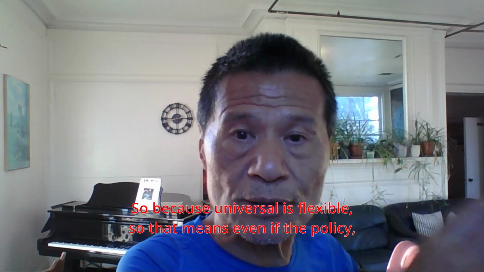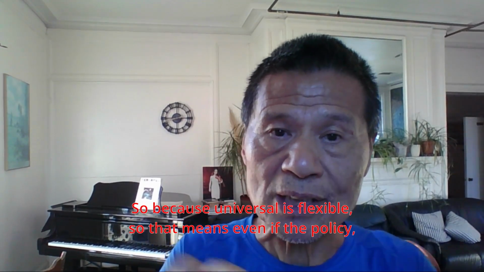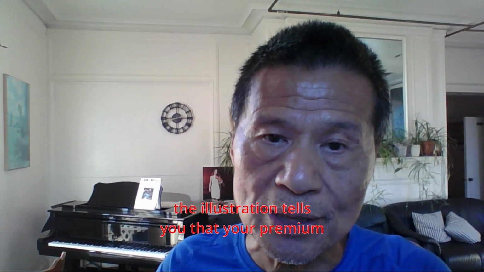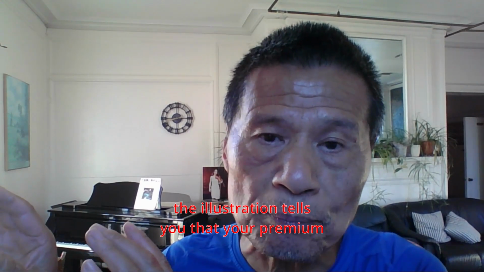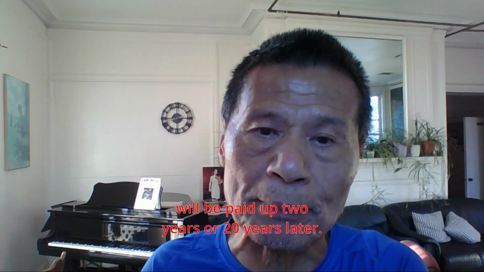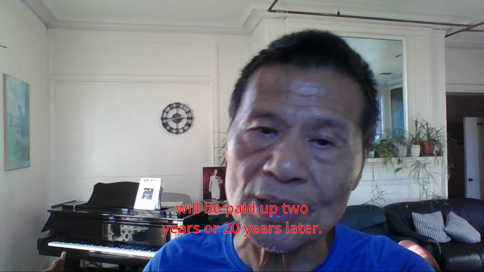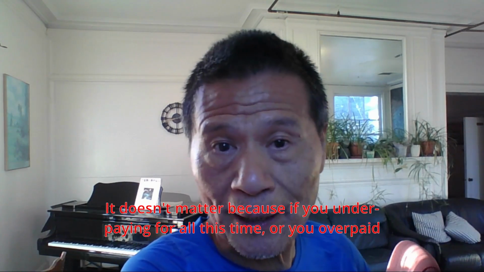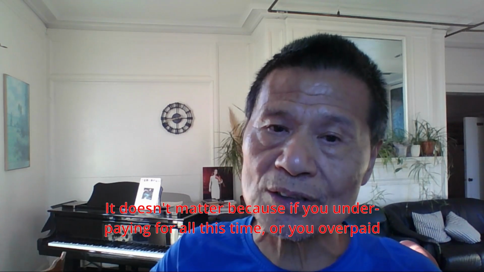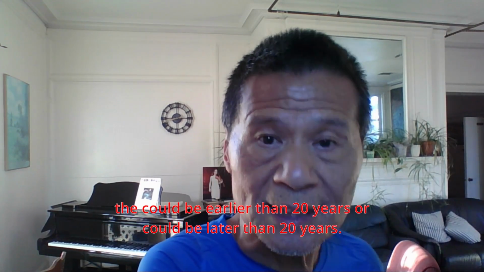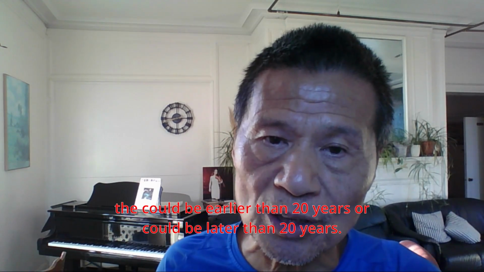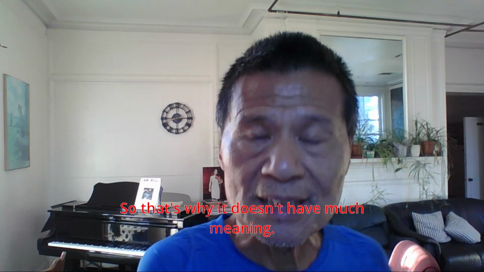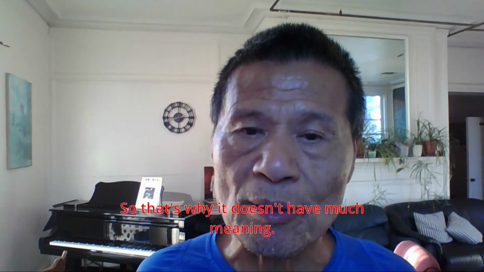Universal equals flexible. So because universal is flexible, even if the illustration tells you that the premium will be paid up 20 years later, it doesn't matter, because if you underpaid or overpaid for all this time, it could be earlier than 20 years, it could be later than 20 years. So that's why it doesn't have much meaning.